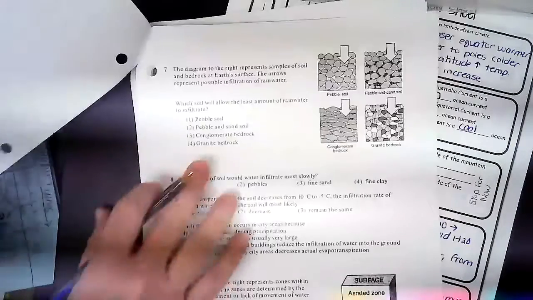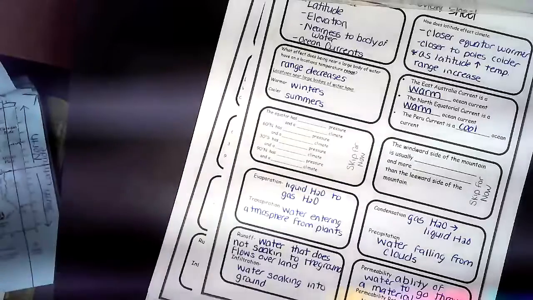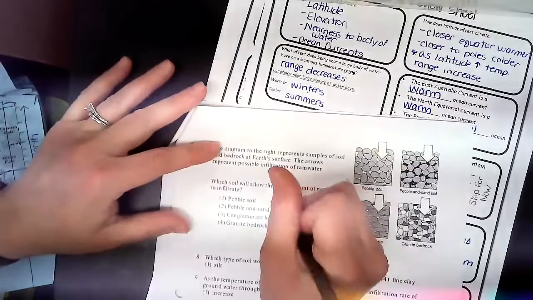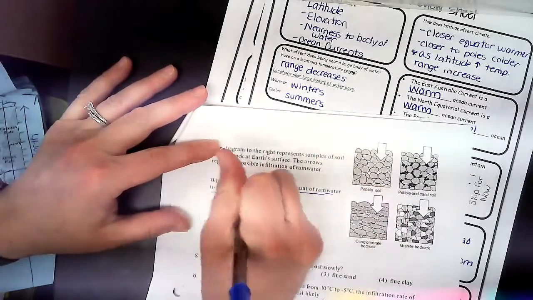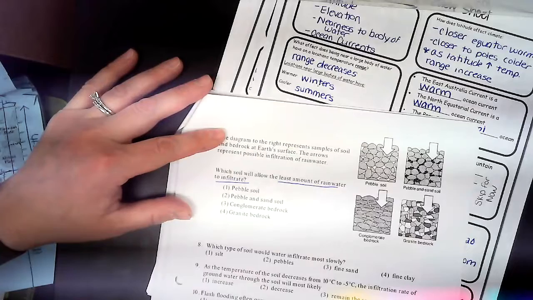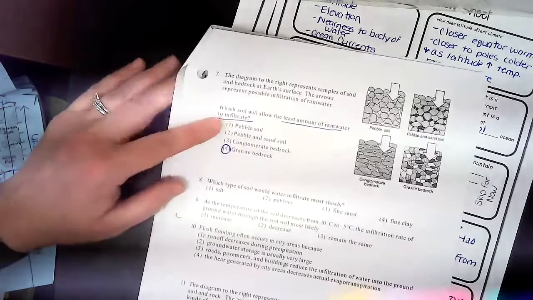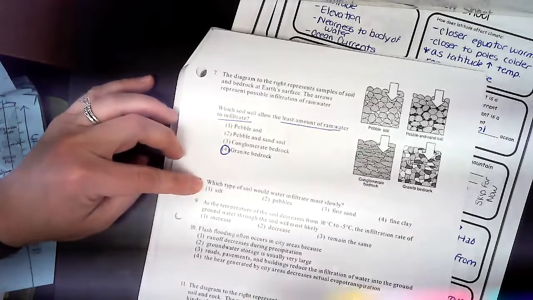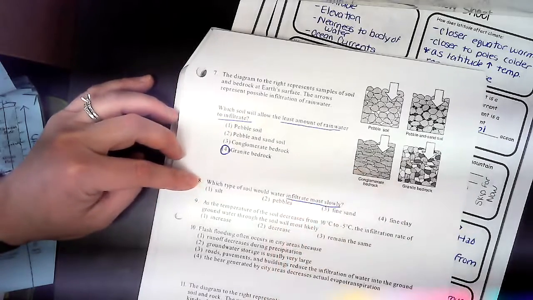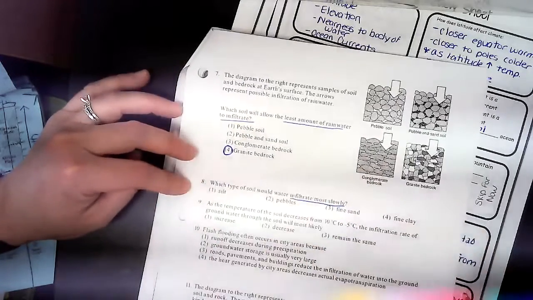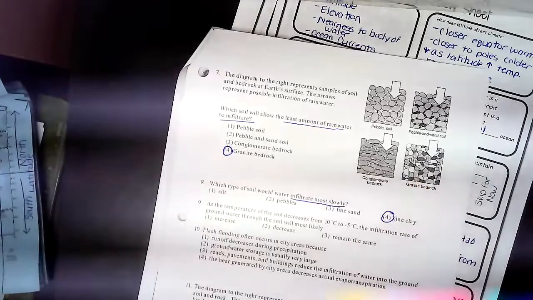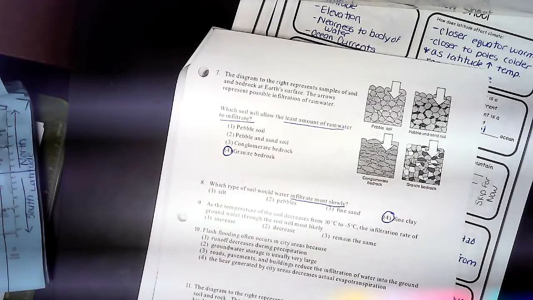Answer 3. Which soil will allow the least amount of water to infiltrate? The least amount, which one? Granite, because it has no holes. Which type of soil will water infiltrate most slowly? Remember, clay is the smallest out of any, so it'll go in slow.